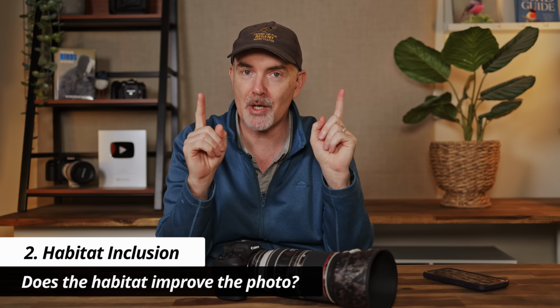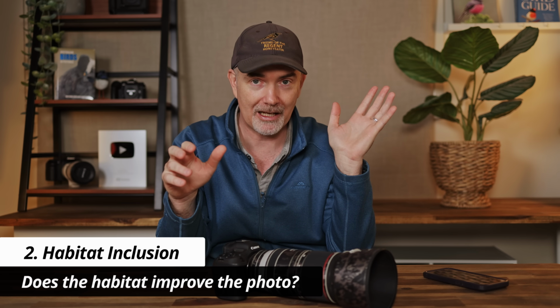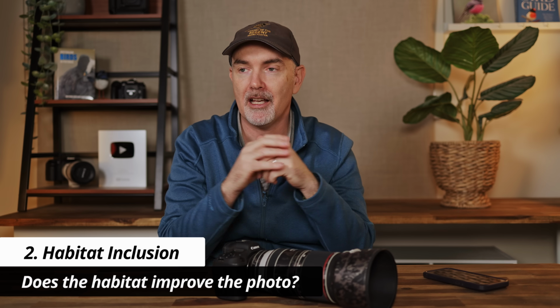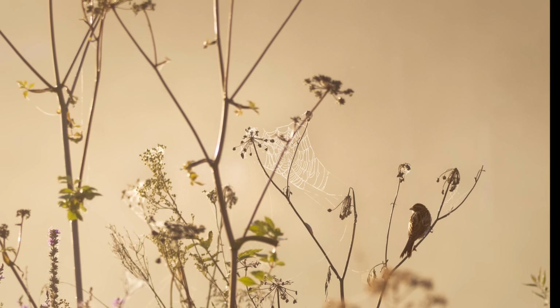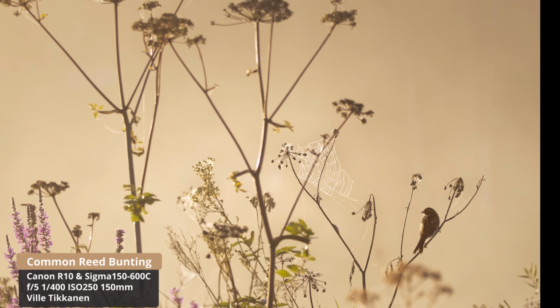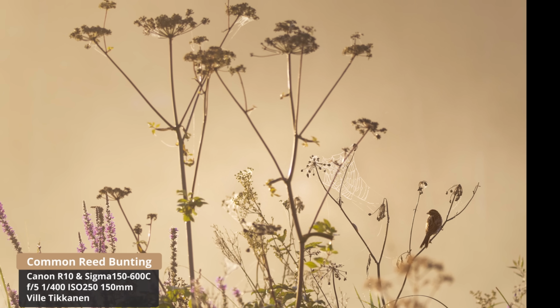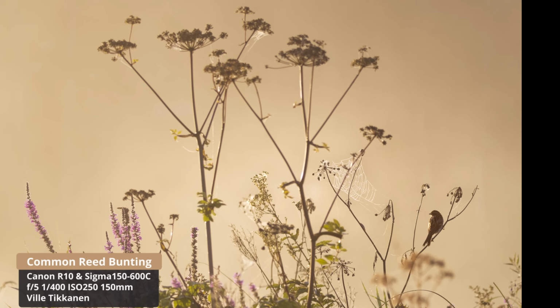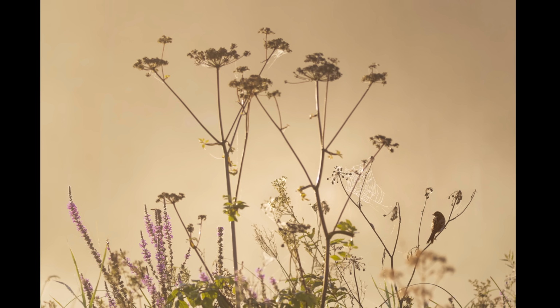I mentioned it earlier, but you have to consider, does the habitat improve the image? And if we have a look at my winners from 2024 in my bird and habitat category, this image by Ville is a shining example of that. It's the flowers, the habitat, and the light that make this image. The bird plays a part only to give us a sense of scale, but it's that habitat which is the star of the photo. So we always have to be thinking about that.